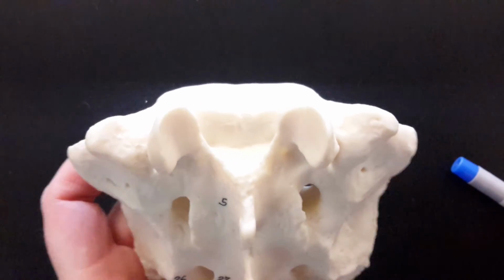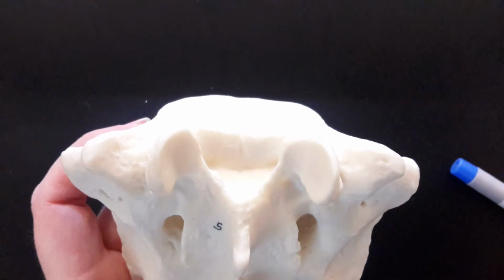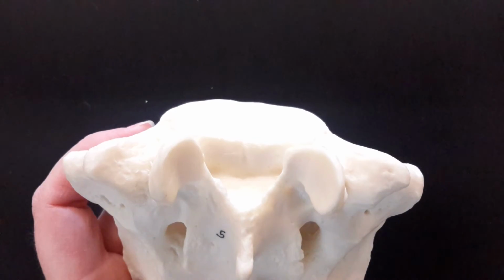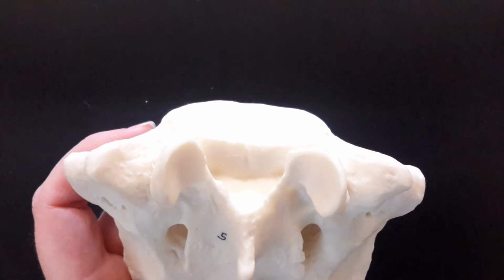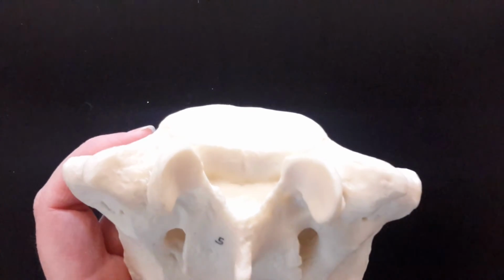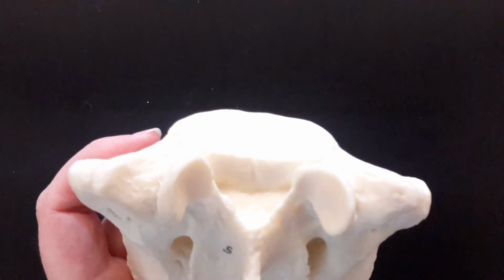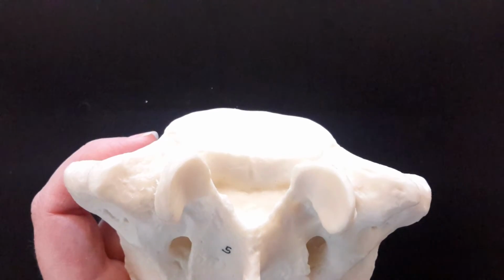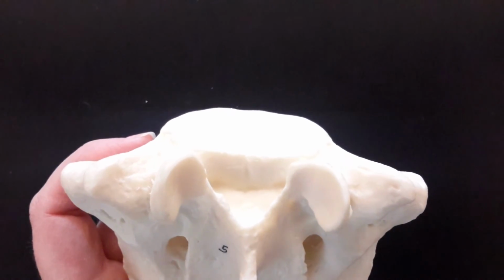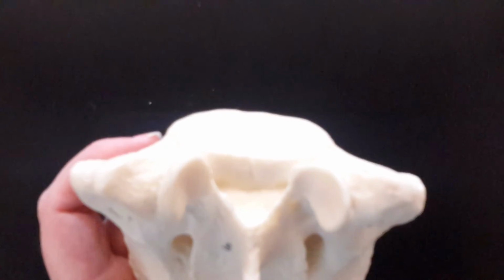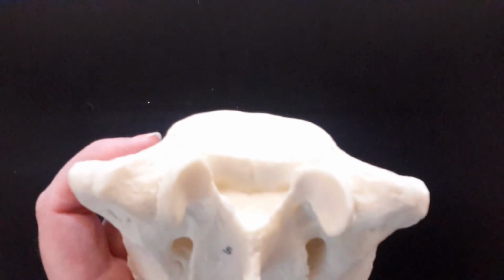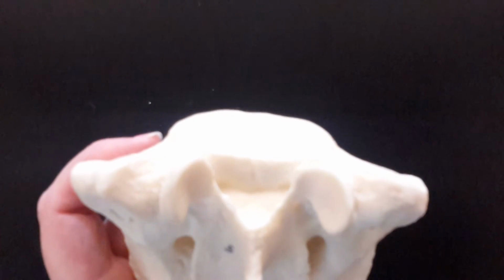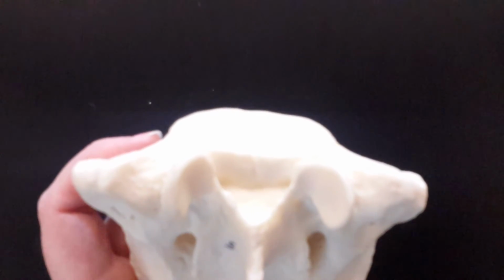Yes, ma'am? In the book it says facet of superior articular process. Do I only need to know superior articular facet? Yeah, process is kind of implied because it means something that's sticking out. So just saying superior articular facet is good. But notice today we've talked a lot about articulating facets, so when you answer a question about it, make sure you specify of what bone you're talking about, just to cover your bases.